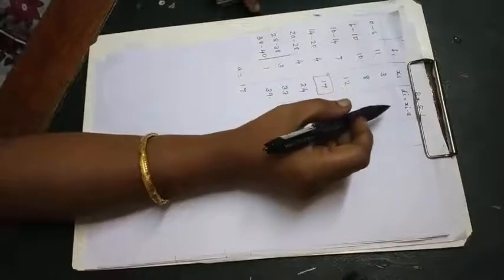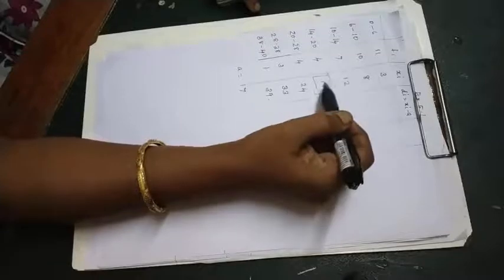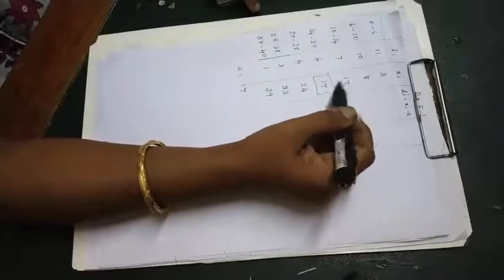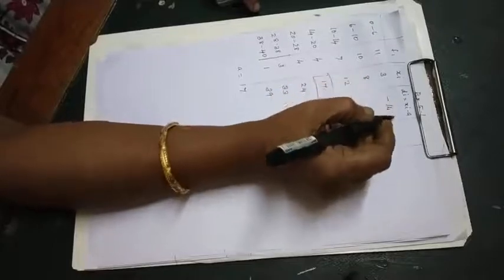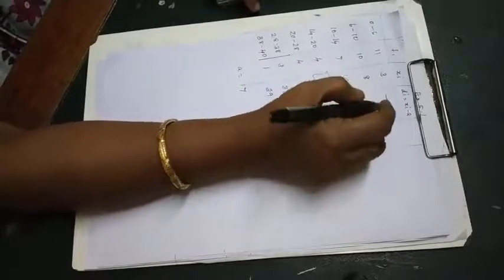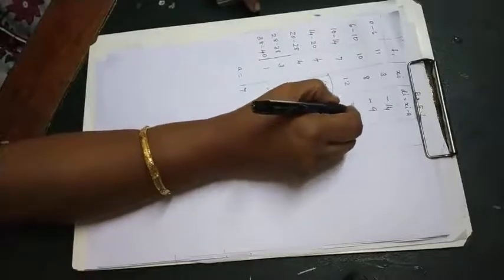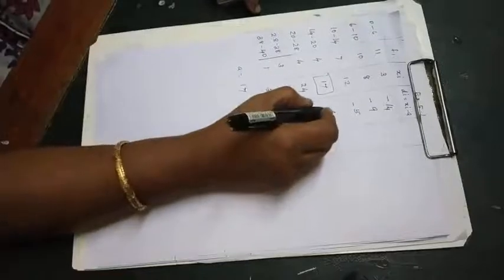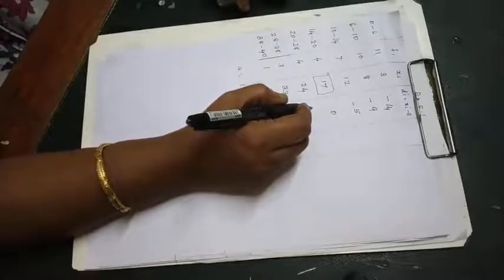So di, when you are finding xi minus a, that is 3 minus 17, that is negative 14. Then 8 minus 17, negative 9. Then 12 minus 17, negative 5. Then 0. 24 minus 17, 7.